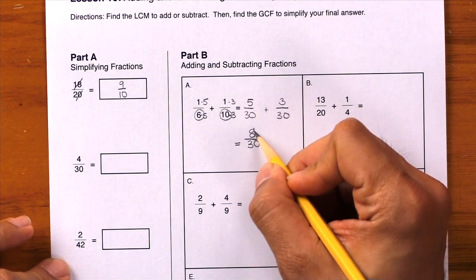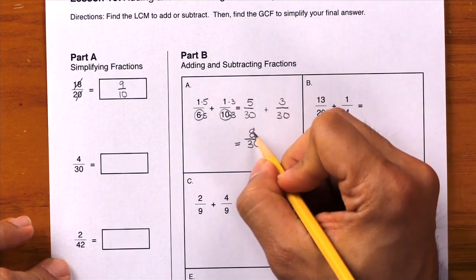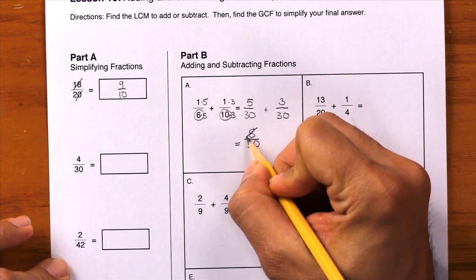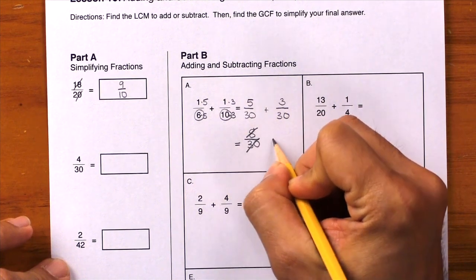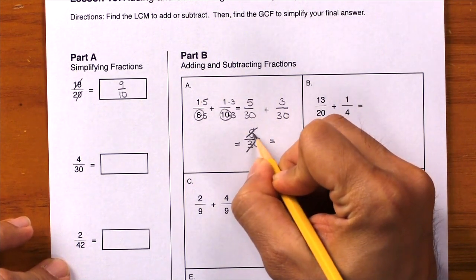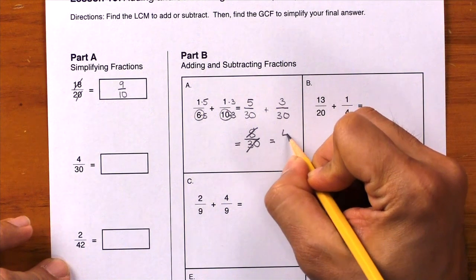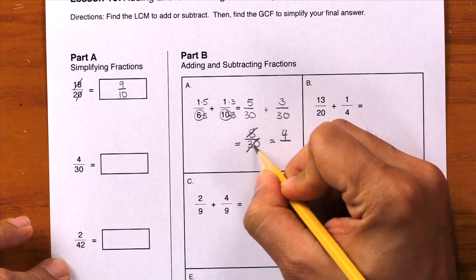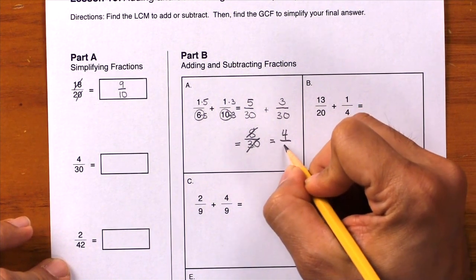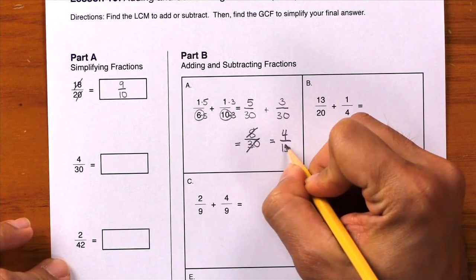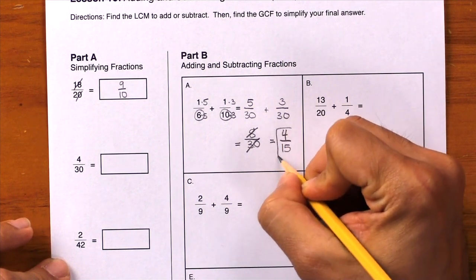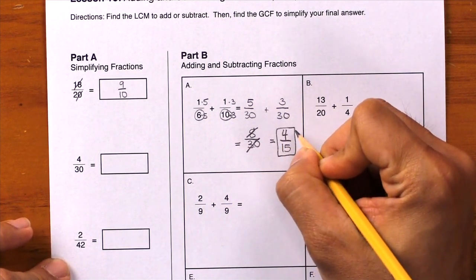The GCF of 8 and 30 is 2. So divide by 2, divide by 2. What is 8 divided by 2? That gives us 4. What is 30 divided by 2? And that gives us 15. Box your final answer of 4/15.